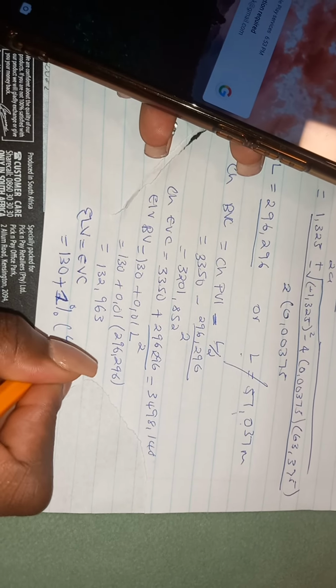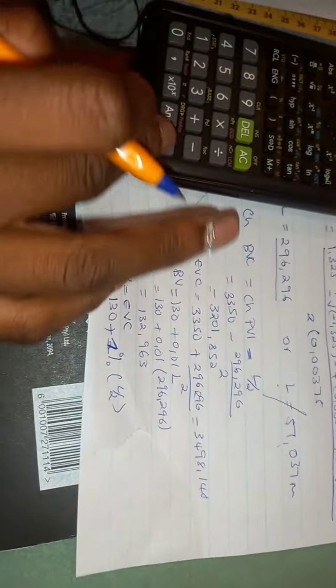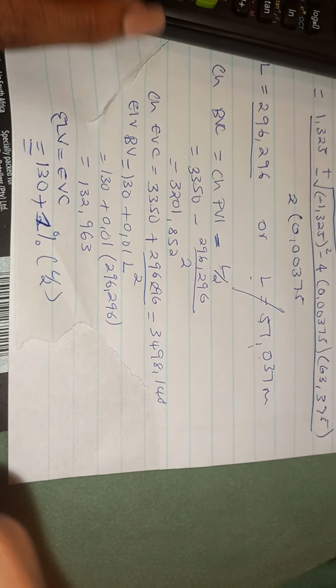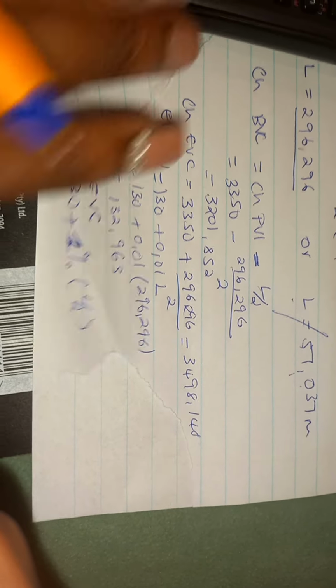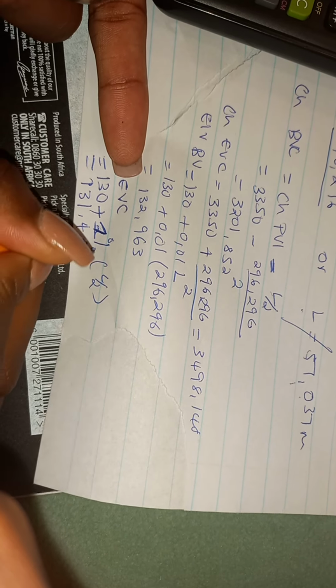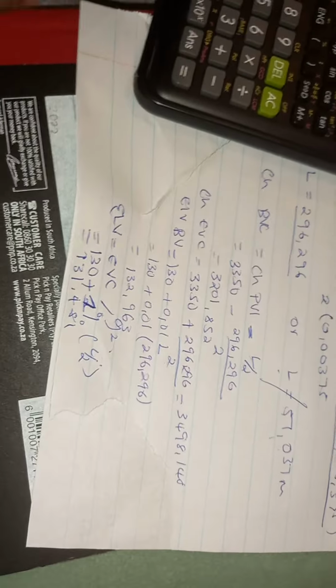So it's 130 plus 296.296 times 1%, and then you're gonna have 131.481. So you're gonna divide 296 by 2, and then you multiply by 1%, which is your G2, and then you get your elevation at EVC.